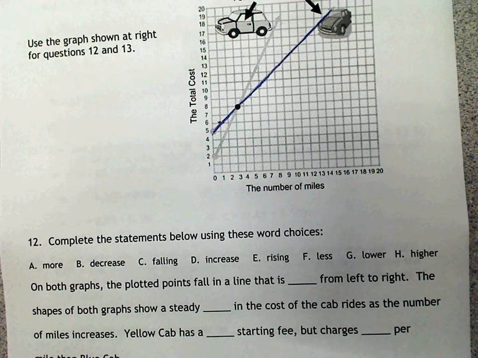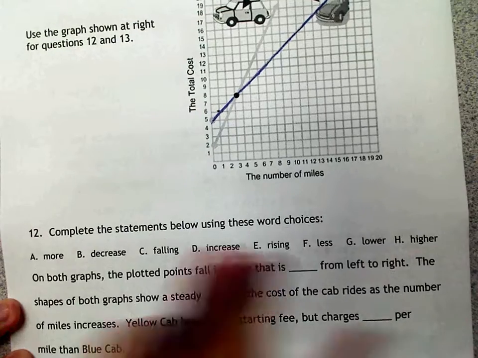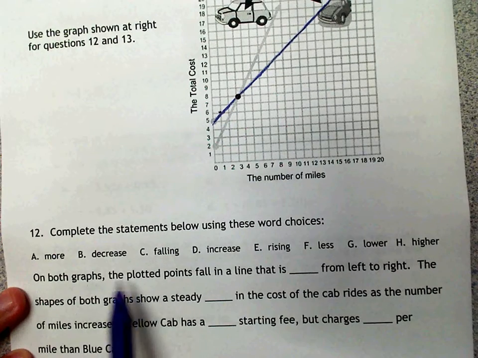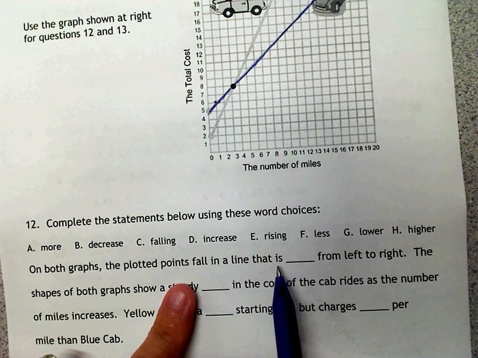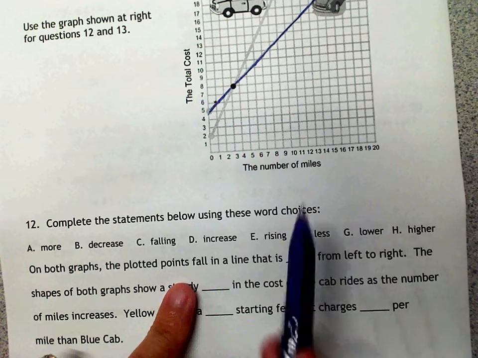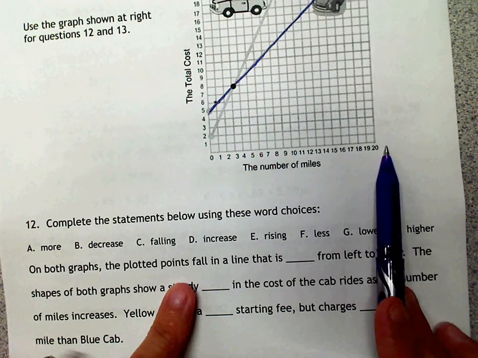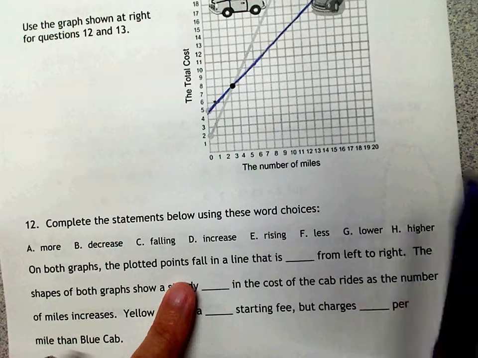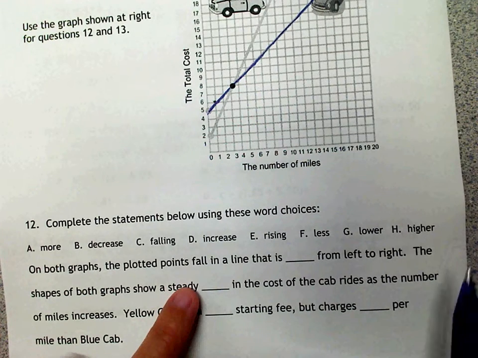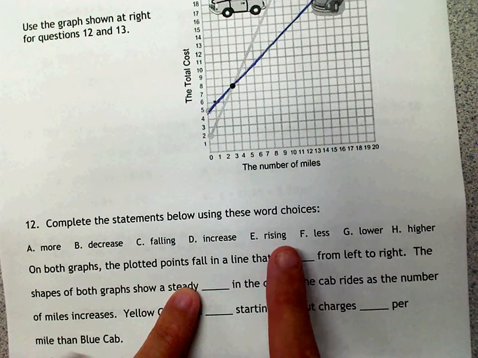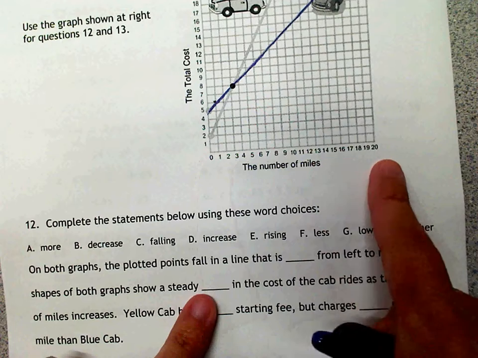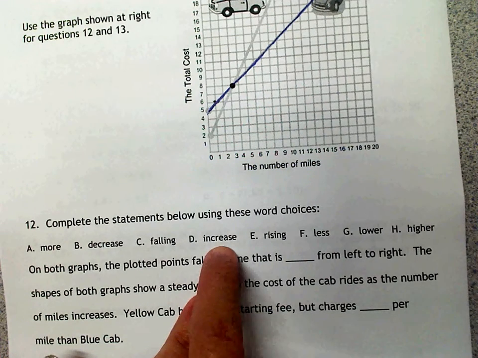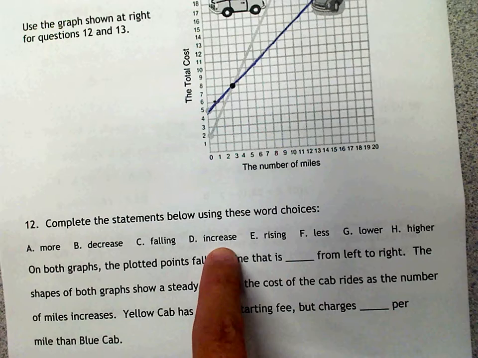It says complete the statement with the following word choices. So it says on both graphs, the plotted points fall in a line that is blank from left to right. So if we read this from left to right, if we look at our choices, the only two that would make sense are falling or rising. And you might say, well, what about increasing? But that's not one of them. Increase is one of them, but not increasing. So that can't be the word.